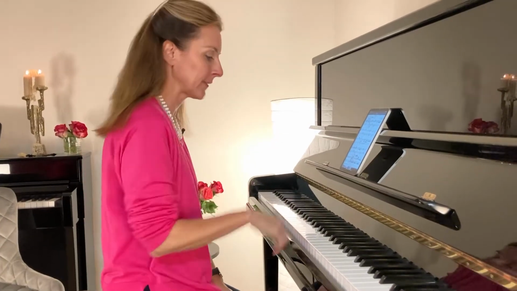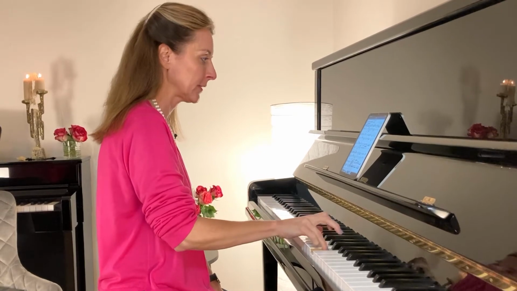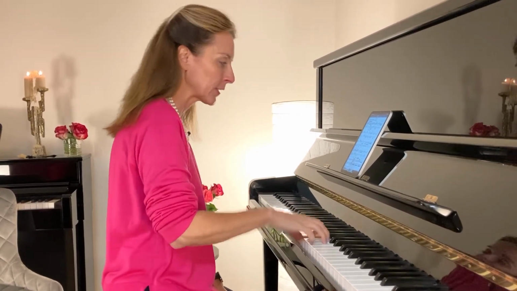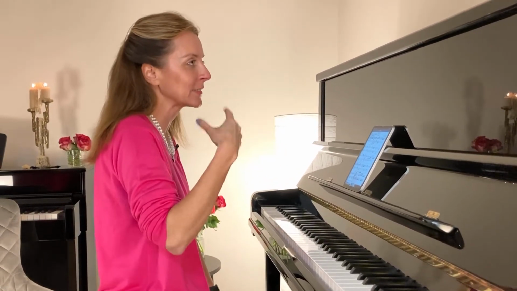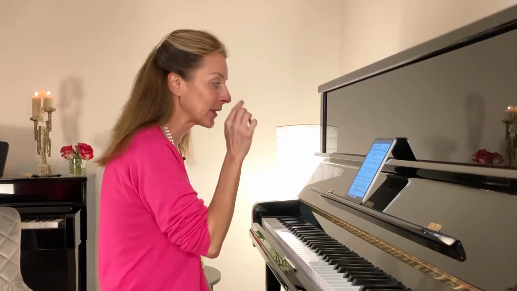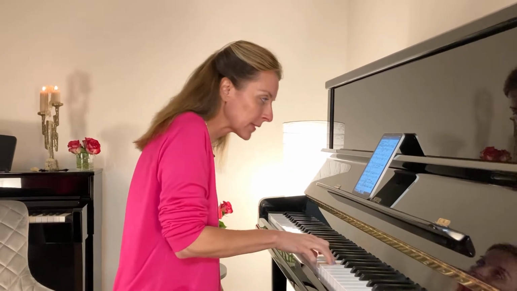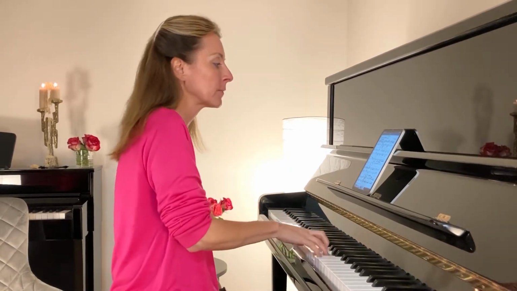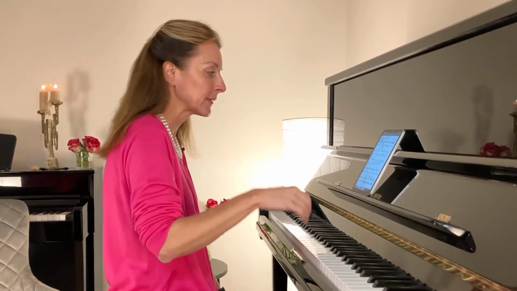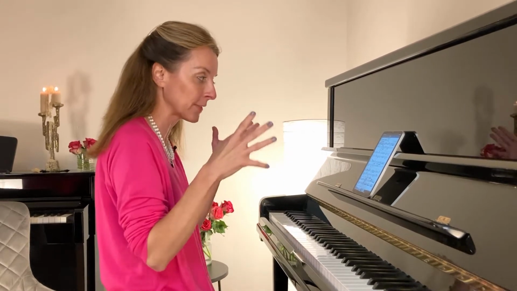This is the phrase starting with E, and notice that I put a slight accent. It's more tenuto, so lean on the note A, not on the first E. I will do it once more, with A stronger and C softly. So this is the first phrase.